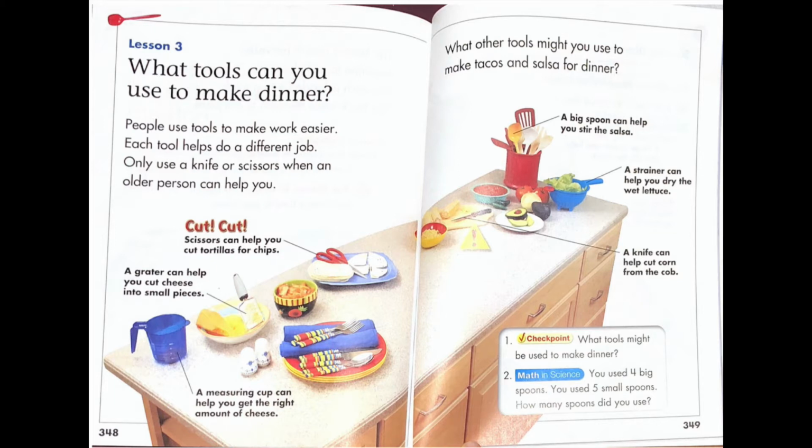On the side of it, it says a grater can help you cut cheese into small pieces. So, cheese grater. It helps you cut up the cheese and grate it so it's nice and small and you can spread it on nicely.